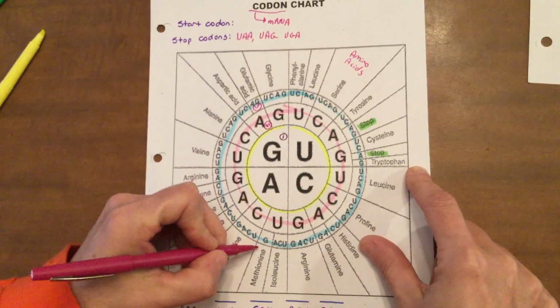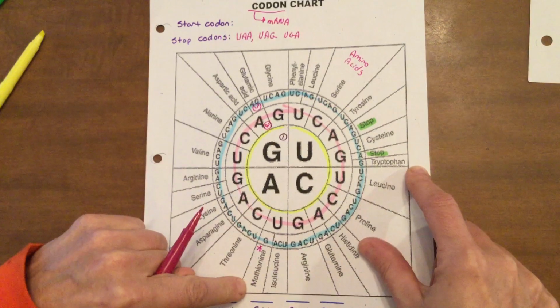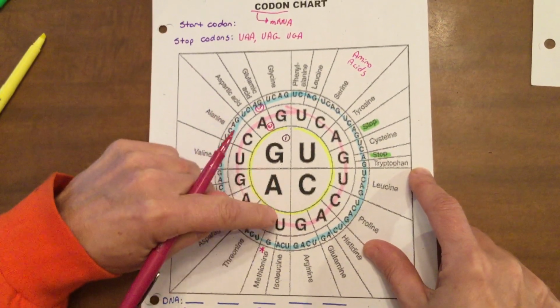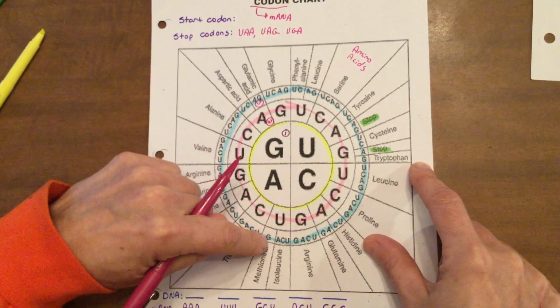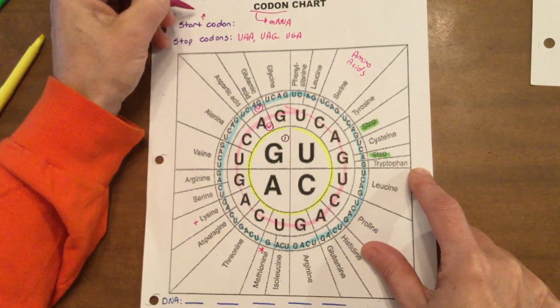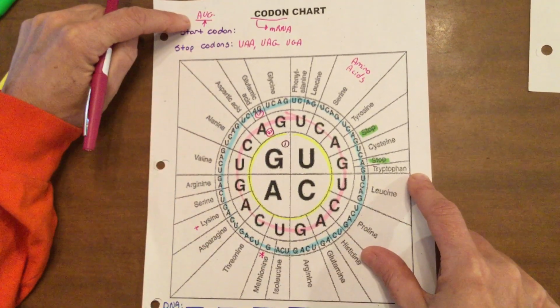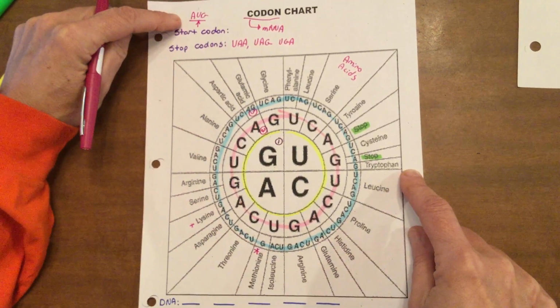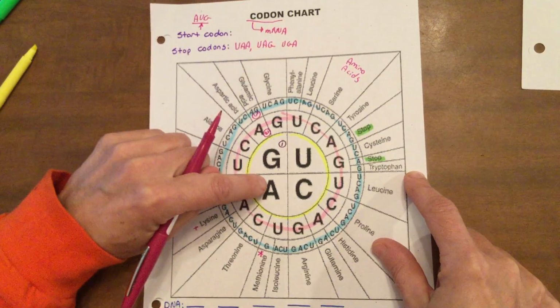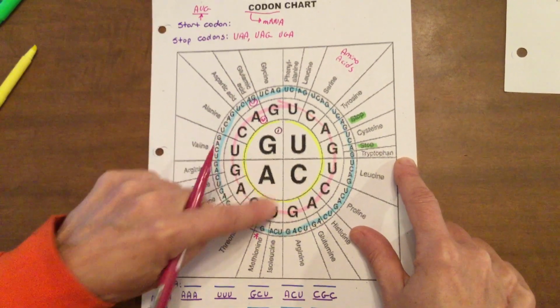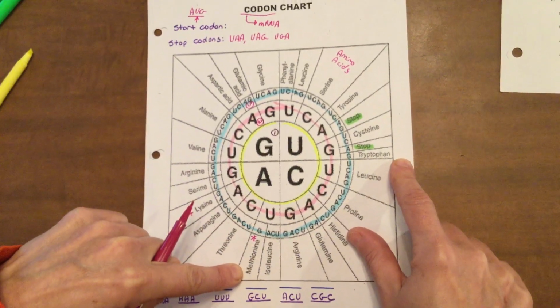My start codon here happens to be coded for by what is known as methionine. So, I'm sorry, AUG is going to be my start codon. As soon as that ribosome reads that particular codon, that's when it's going to start stringing together those particular amino acids. So AUG codes for the amino acid methionine. It is the only codon that's going to code for methionine.